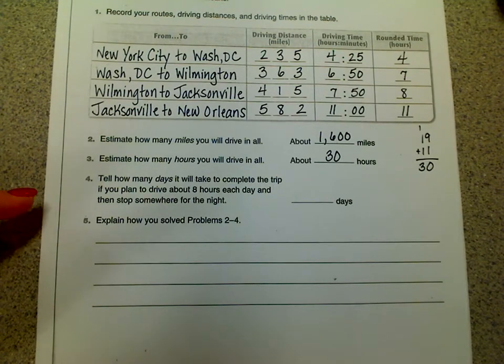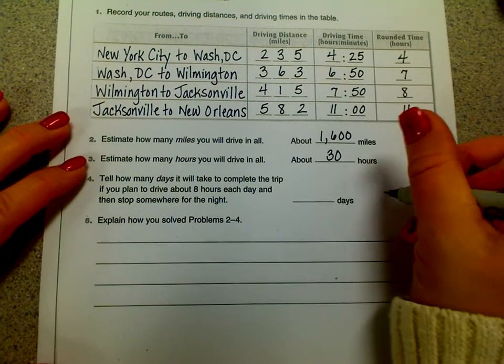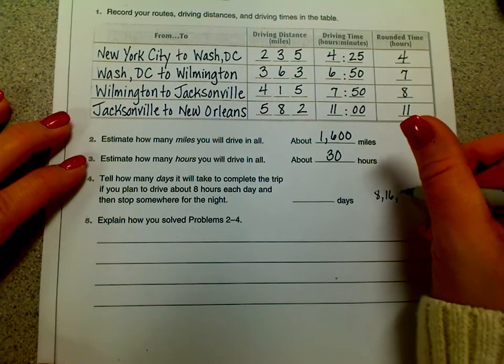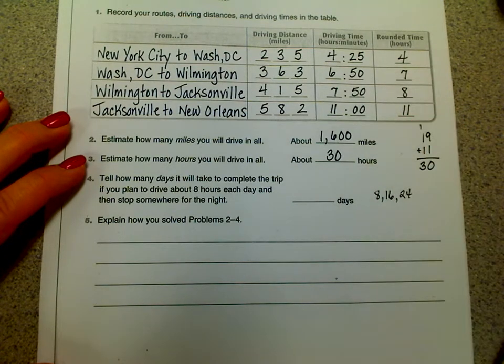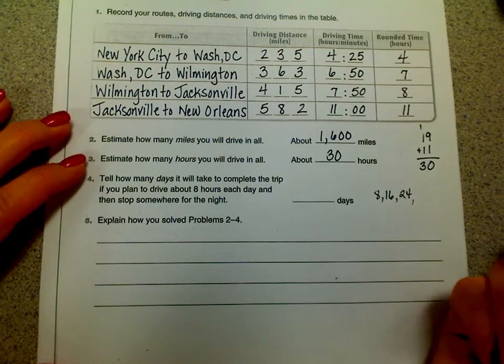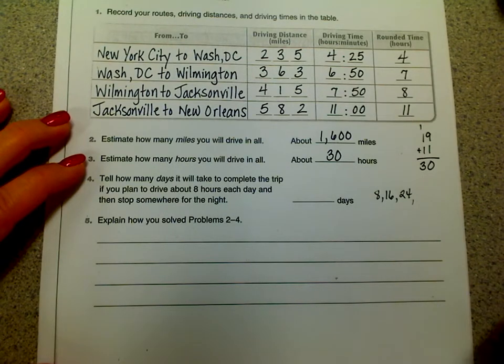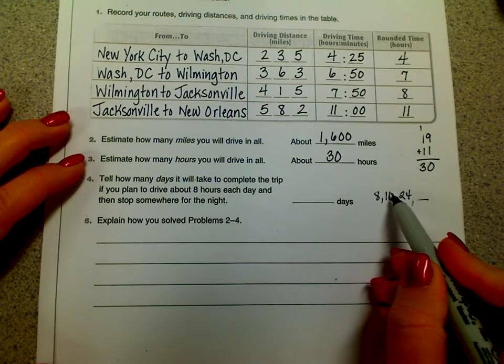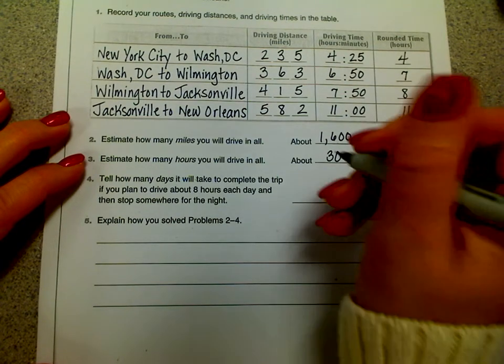If you decide to do 8 hours per day, you would do 8 hours of driving on the first day, 8 hours the second day, that would be 16. 8 hours the third day, that would be 24. And on the fourth day, it would get you up to 32 if you drove all of 8 hours. In this case, on the fourth day, we would only be driving about 6 hours, and we would wind up in New Orleans at our final destination. But we definitely need time on that fourth day. 1, 2, 3, 4 days.